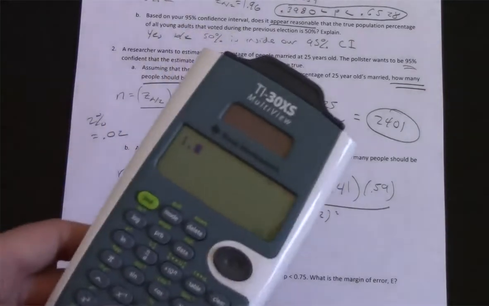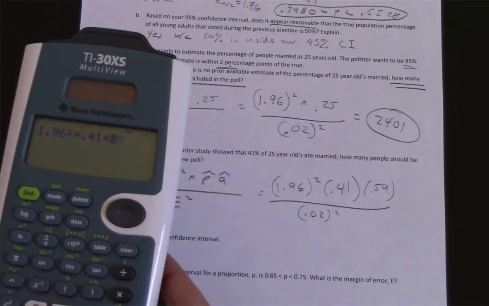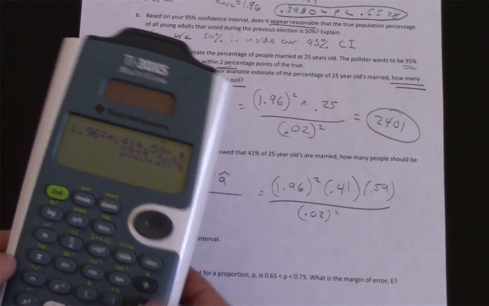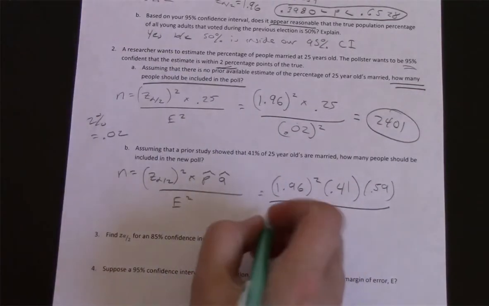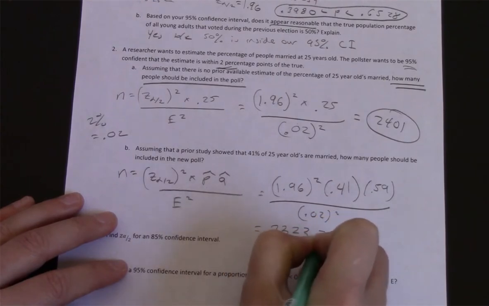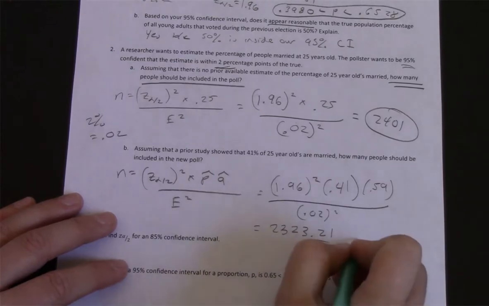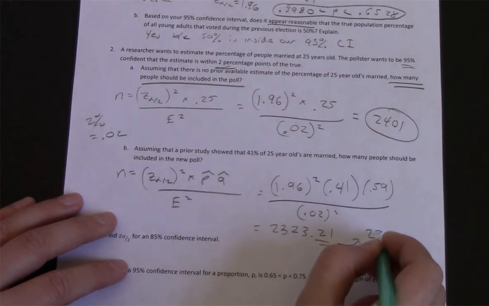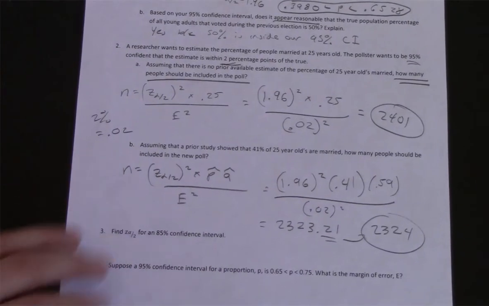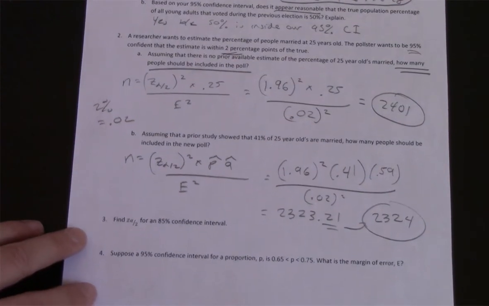Plug that into your calculator. 1.96 squared. Okay, so now you get 2323.21. Now you can't have 0.21 of a person, so with sample size calculations, you always round up to the next person. So you need at least 2,324 people.